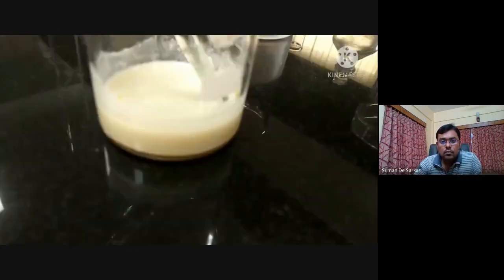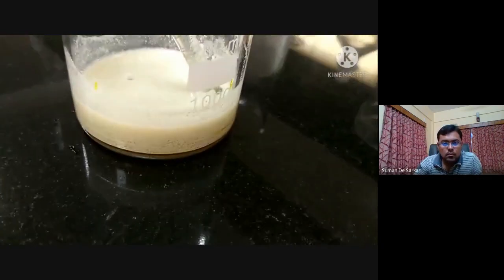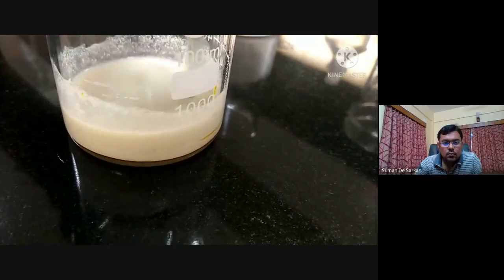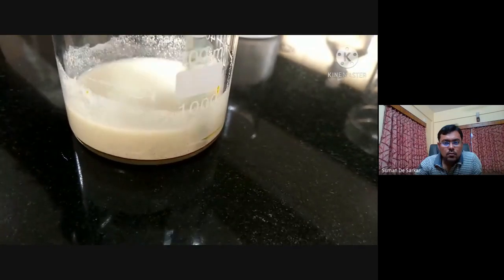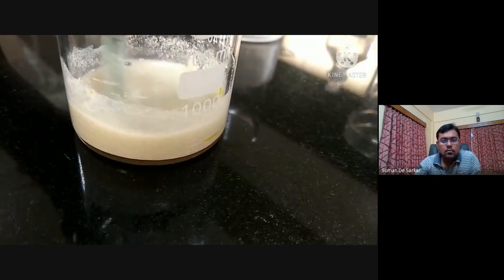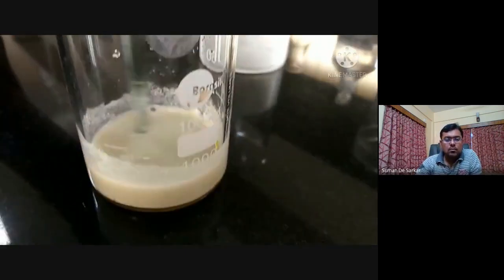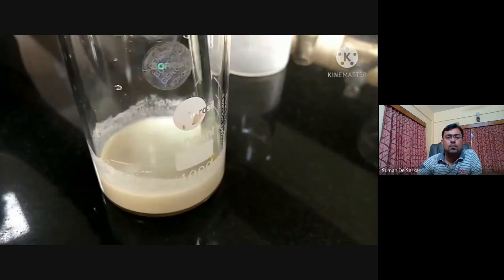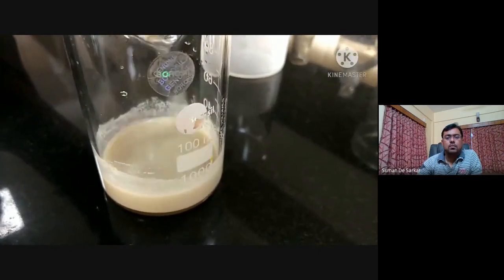You can see it's getting settled down here. Maybe stir a little bit. Yeah, slowly, stir slowly. You can see the precipitate of the indole. We'll wait for a few more minutes, and then, as usual, filter it.